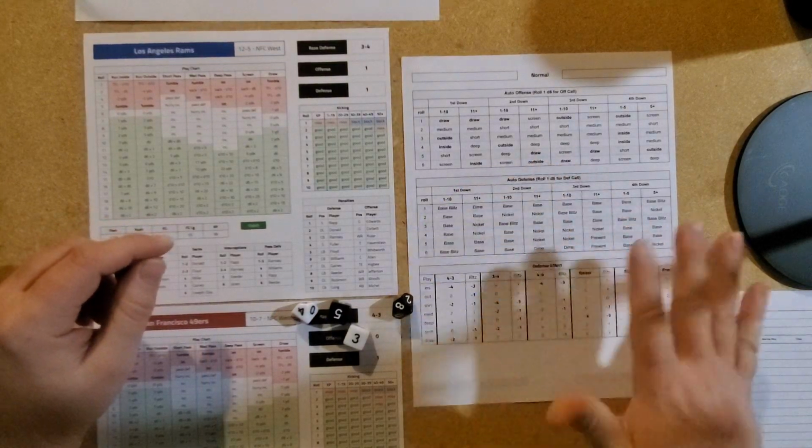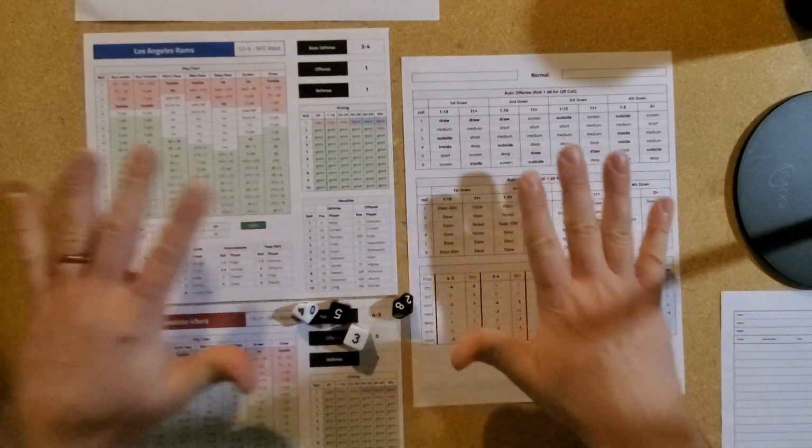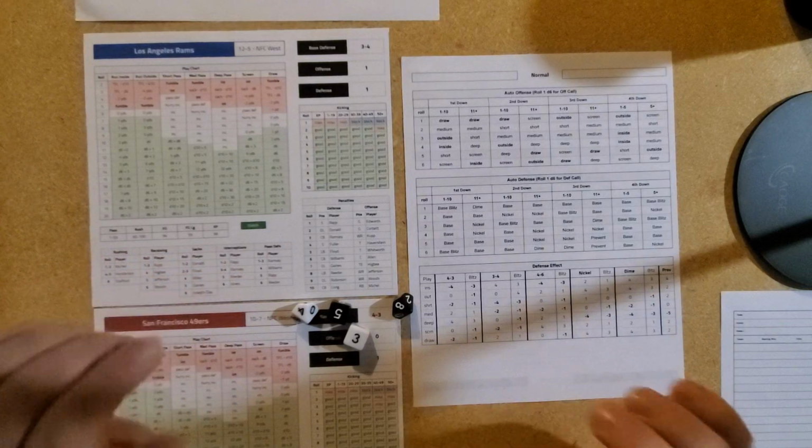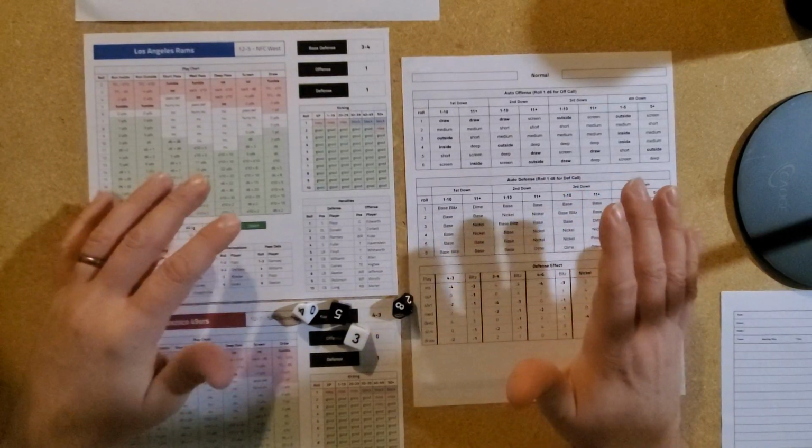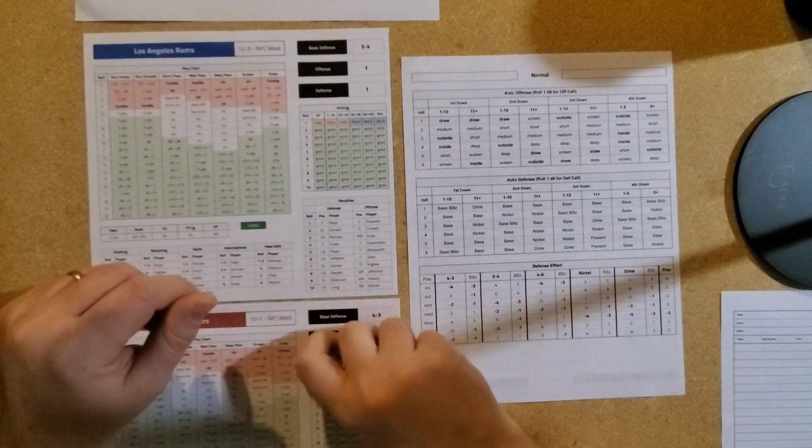Same with this. You just want to have it nice and big because these are charts that you're going to be on every single play. So you got to be able to see them, and you got to know what's going on.